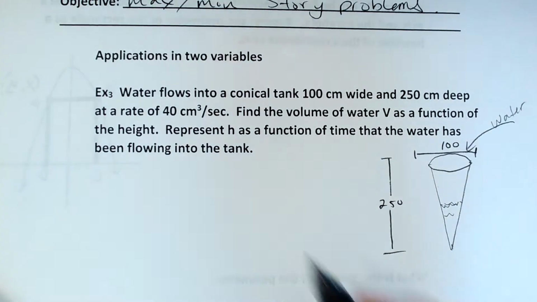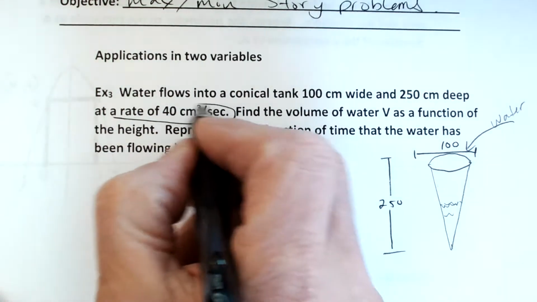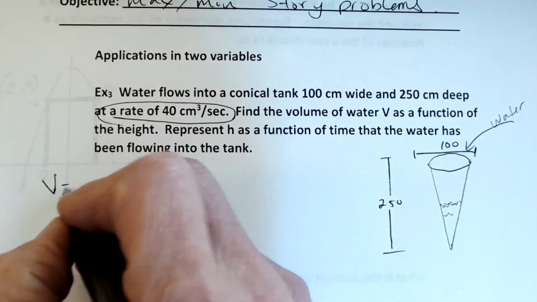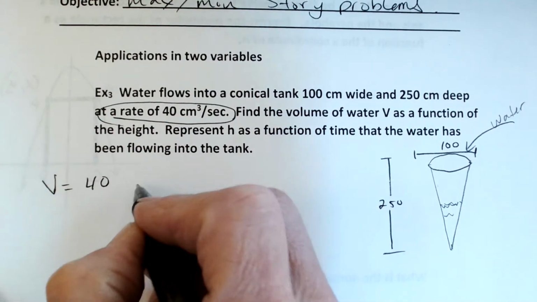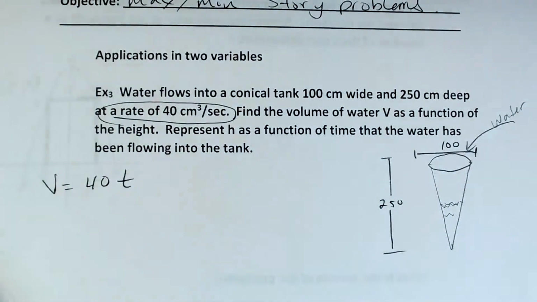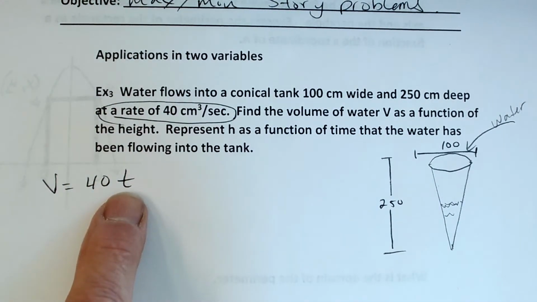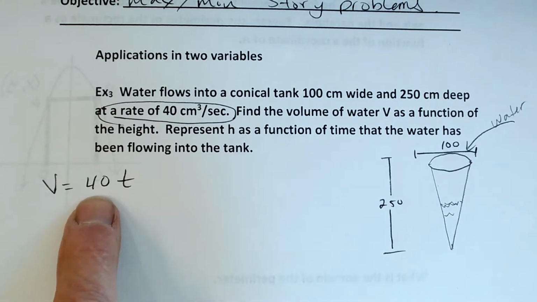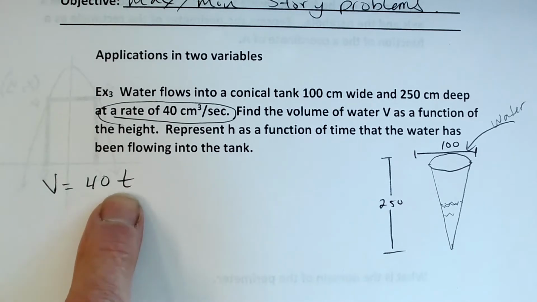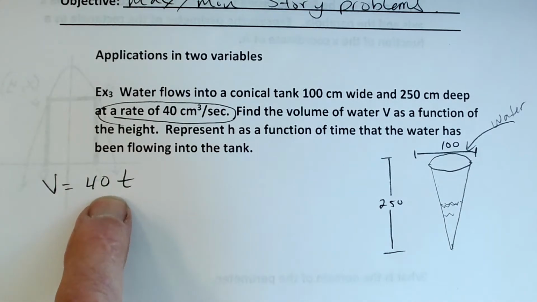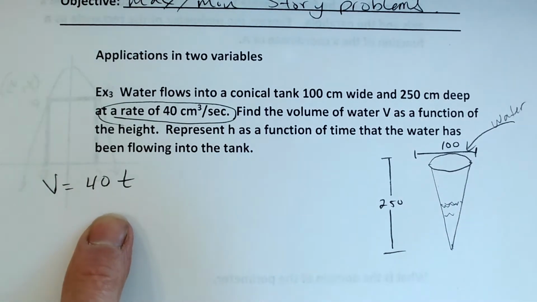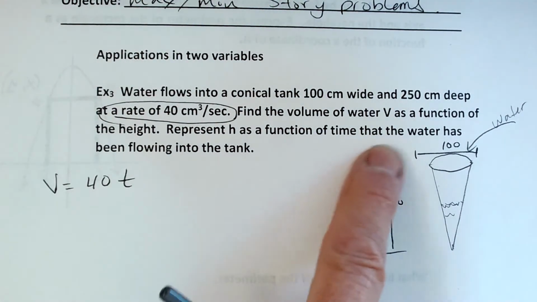So before we do anything, though, we know the rate of the water. So the volume, I'm going to start here, can be expressed as 40t. Okay, I'm just starting there. 40t. Every second we get this much water. The faucet's open. Every second we get this much water. 1 second, 40, 2 seconds, 80, and so forth. So the volume is increasing at this rate. What we need to do is find the volume of the water as a function of the height.